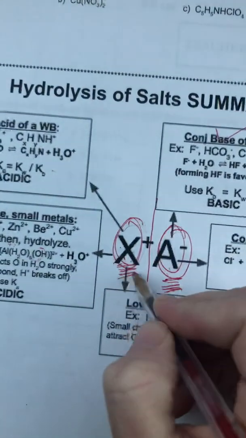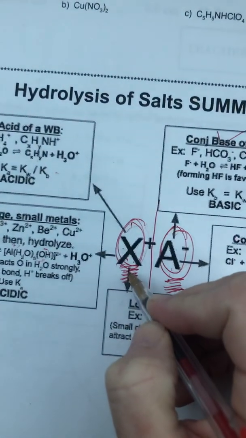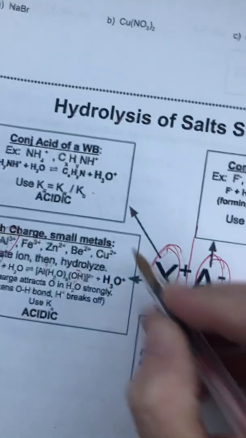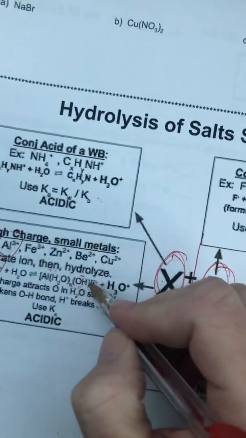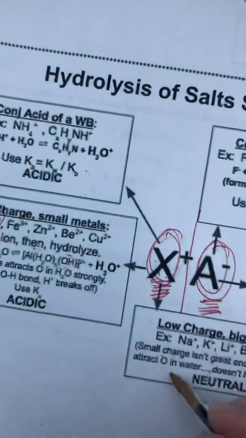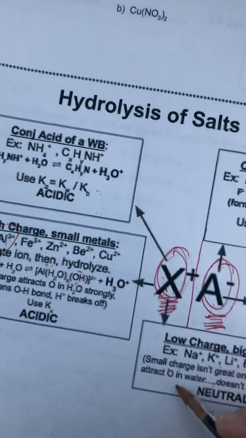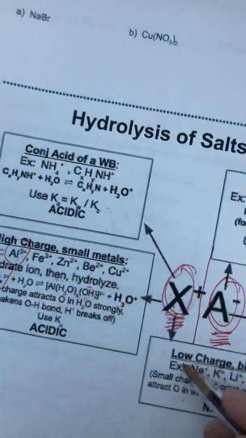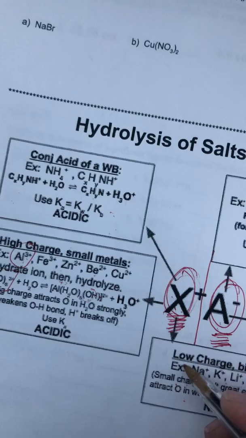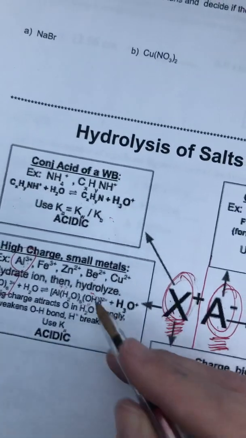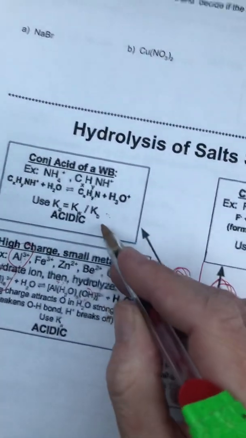If you look at the cation, the positive part, there are only two choices. It's either acidic or it's neutral. Those are the only choices. From there, there are two more details: the cation is either a metal or it's not a metal.